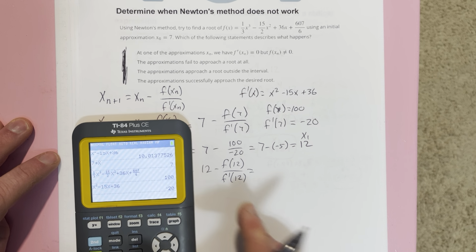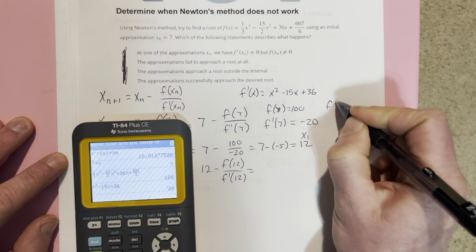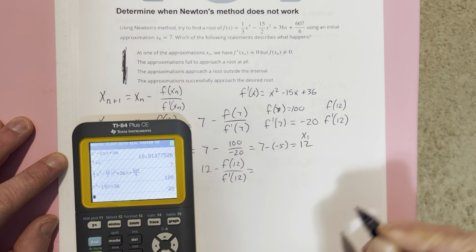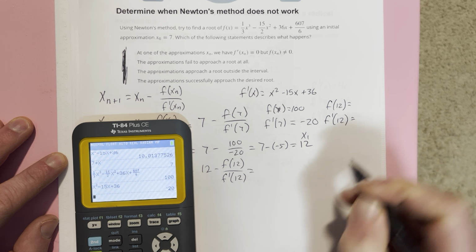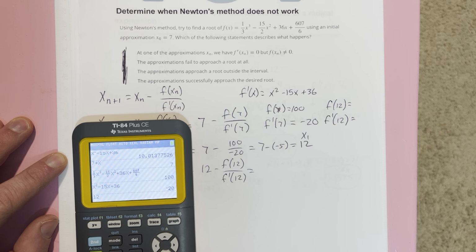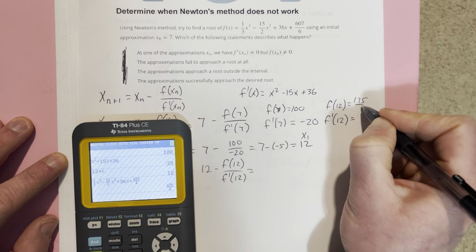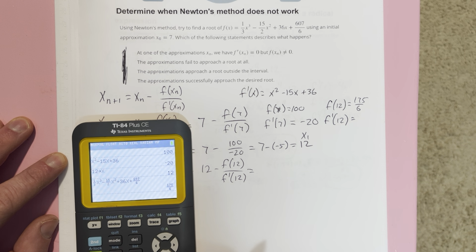So I'm going to start plugging in what f of 12 is and what f prime of 12 is. So we're going to say 12, store it as x. Grab the original. I get 175 over 6. Grab the derivative.